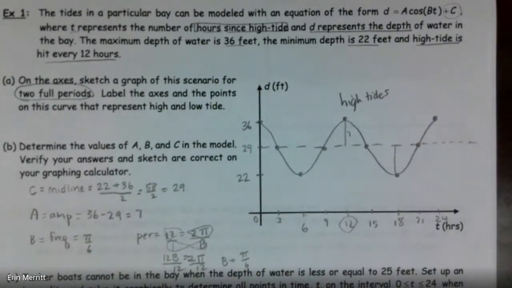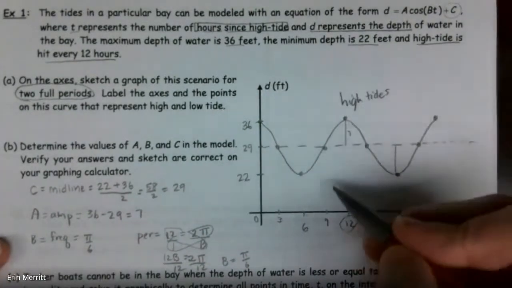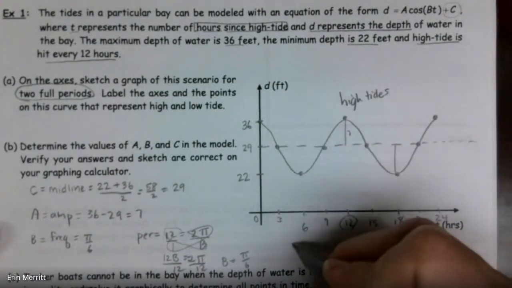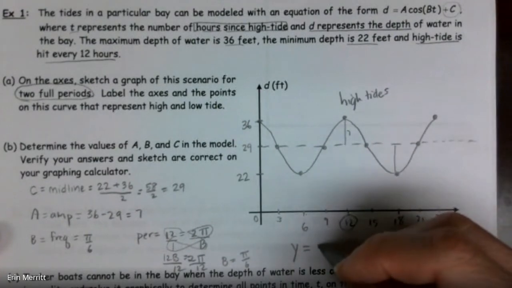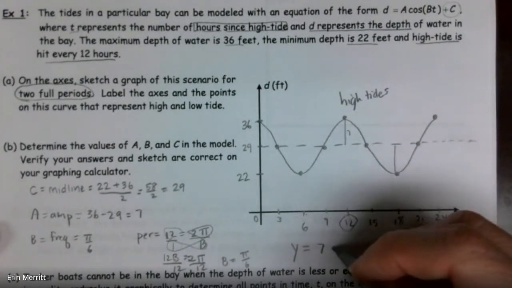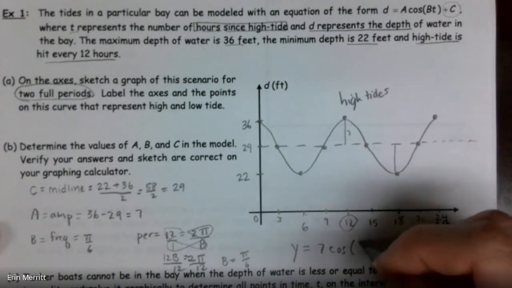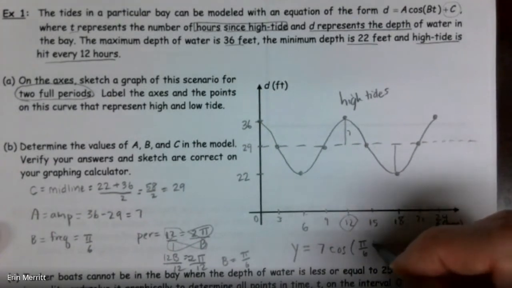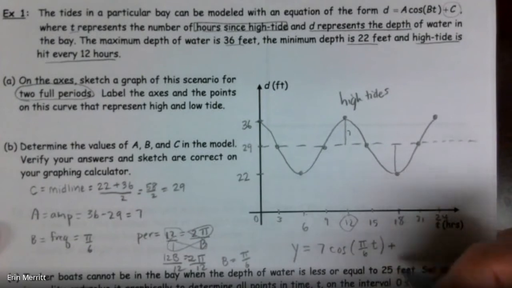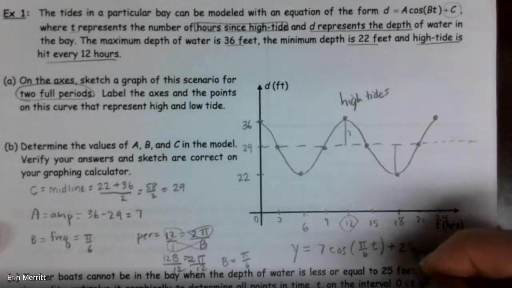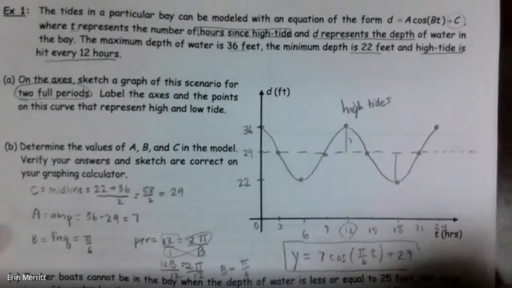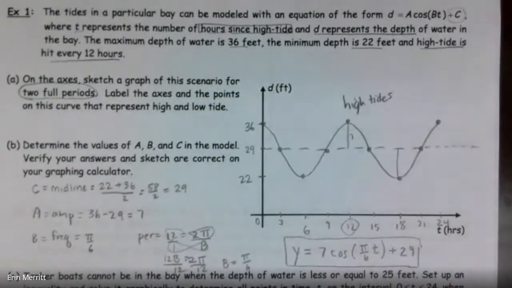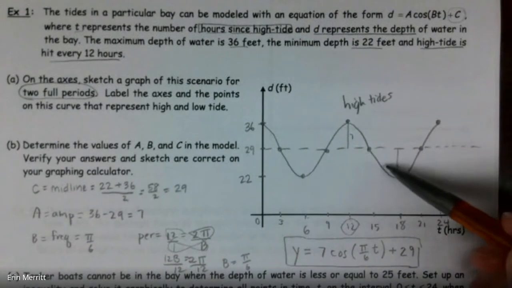So now I have all the details that I need to write the equation of the graph. I'm going to write the equation over here because I have some space. And that's going to be y equals, fill in your A, so 7, and then cosine of, fill in the b, pi over 6 t, and then plus that midline of 29. All right, that's the equation that we just came up with right here.